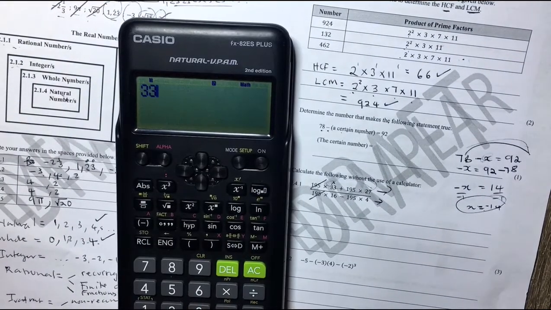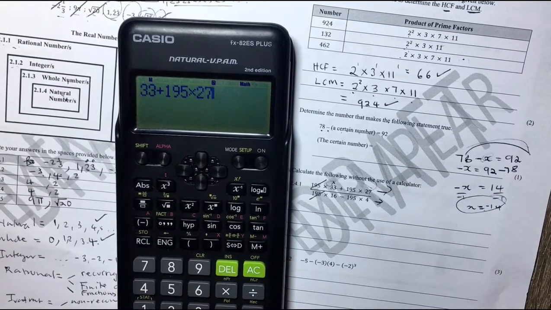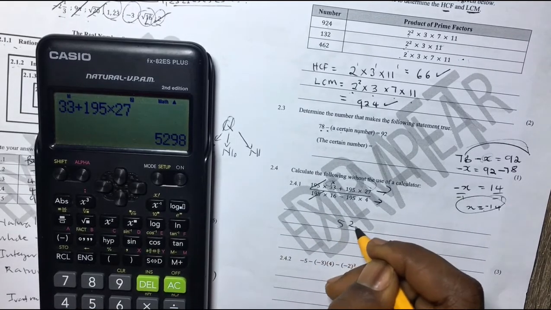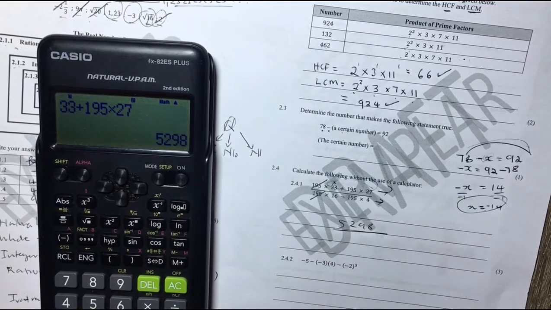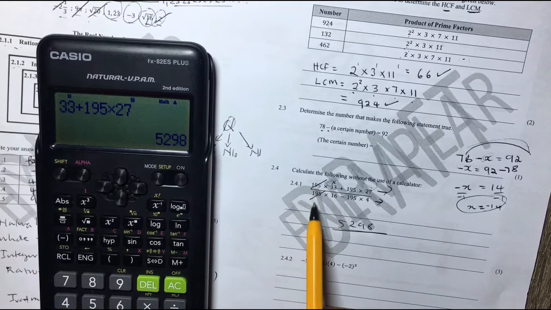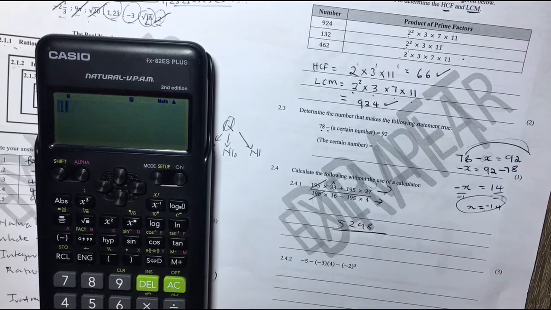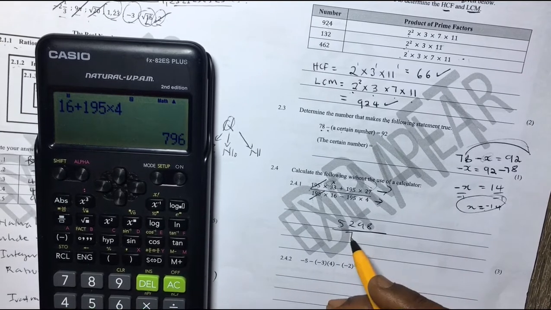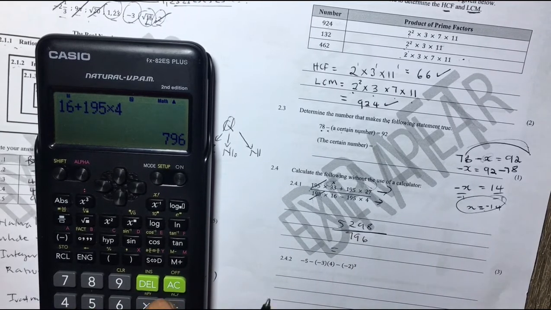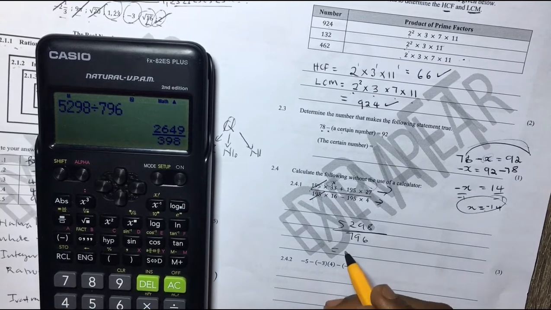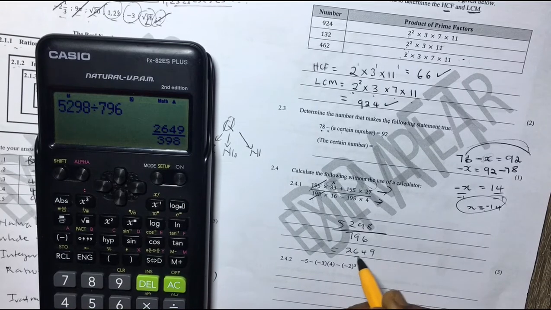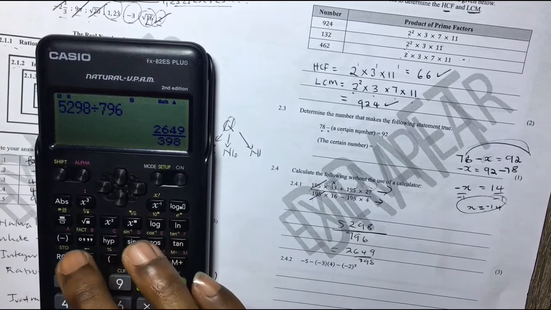So 33 plus 195 times 27, 5298. This is going to cancel out because it's the same thing. Yeah? 16 minus 195 times 196, and then 5298 divided by 796. Simplify this, 2649 over 398.